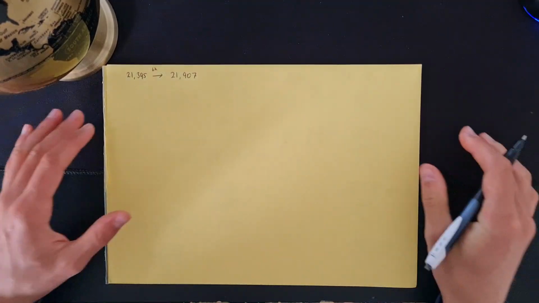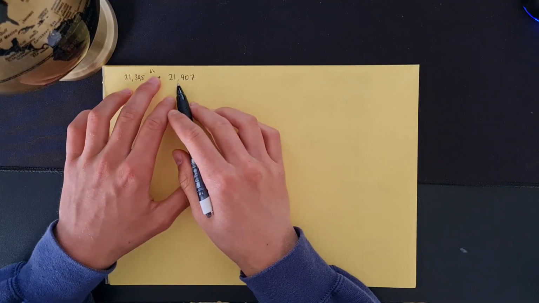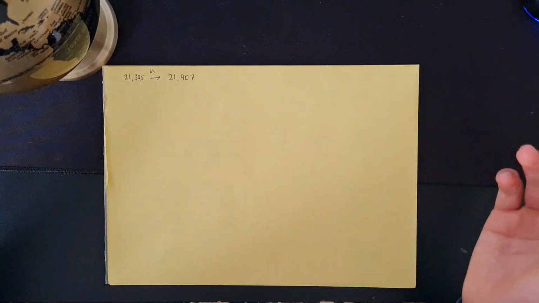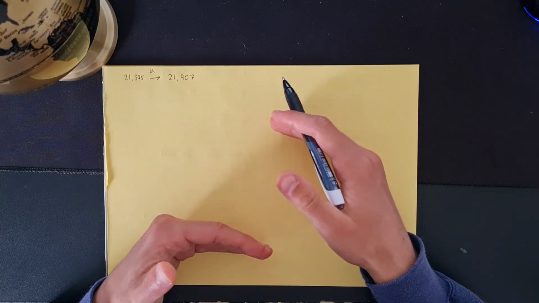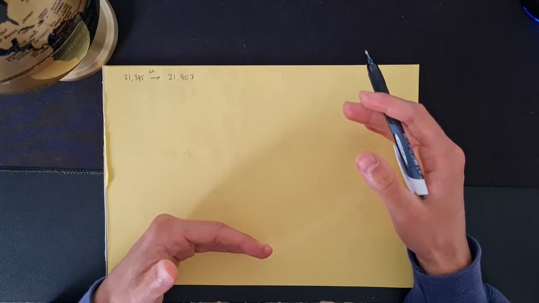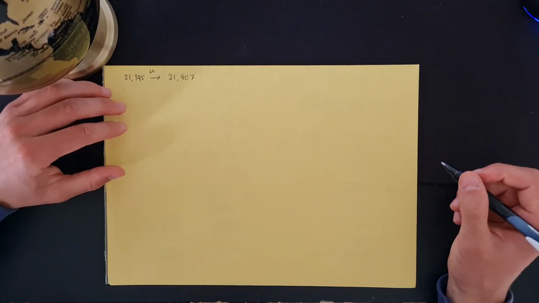So what I'm going to do is calculate the difference and divide it by the number of hours, and that's going to give us the average distance covered per hour, which is our kilometers per hour, the speed.